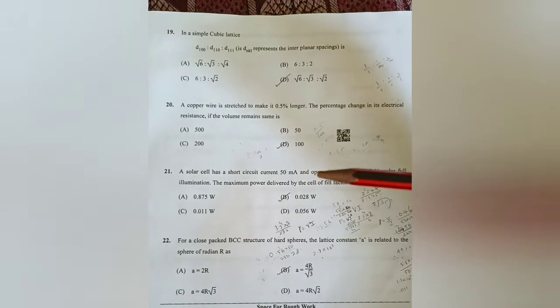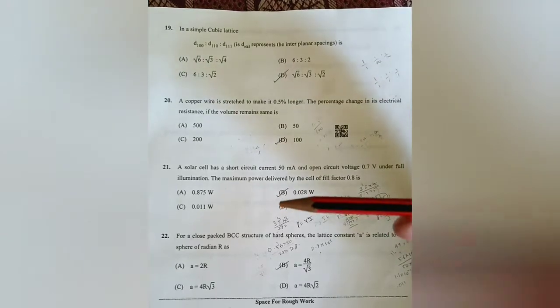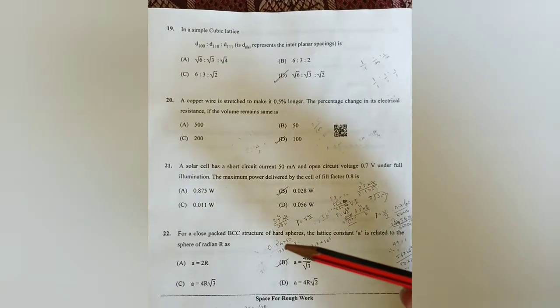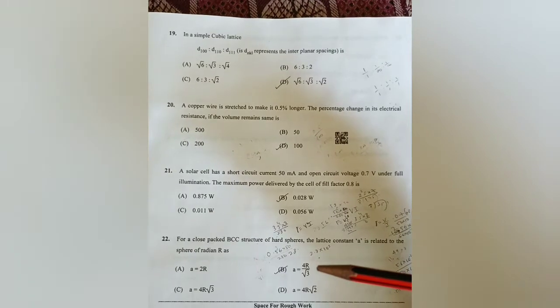A solar cell has short circuit current of 50 milliamperes and open circuit voltage of 0.7 volt under full illumination. The maximum power delivered by the cell of fill factor 0.8 is. The right answer is option B, 0.28 watt. For a close packed BCC structure of hard spheres, the lattice constant A is related to the sphere radius R as. The answer is option A, 4R by root 3.